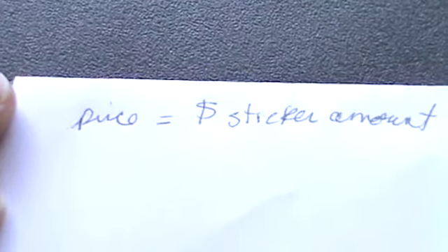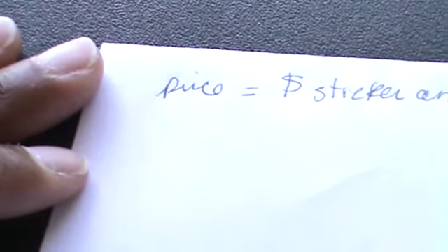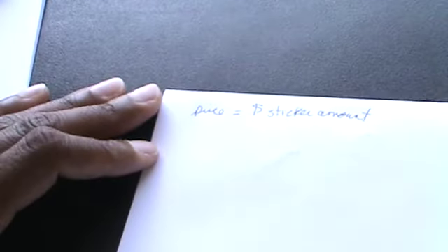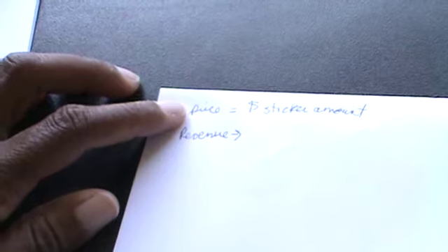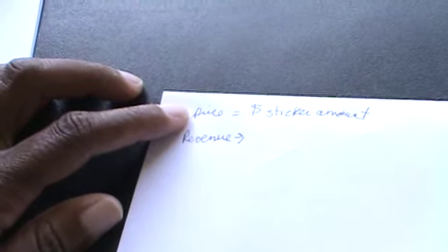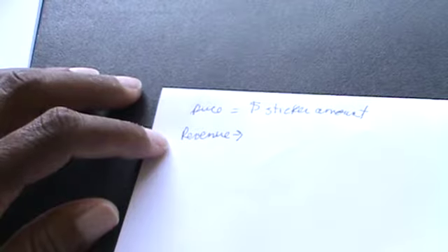It's the amount that your item is selling for. Okay? So we also have the revenue. And the difference between the revenue and your price is that the price is the amount that's on your commodity, and your revenue is the amount that you get in from sales.